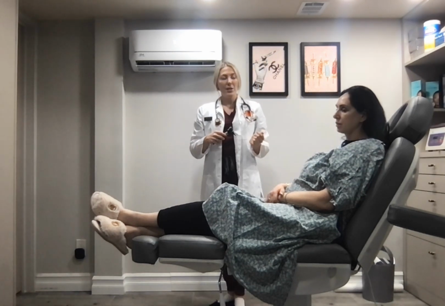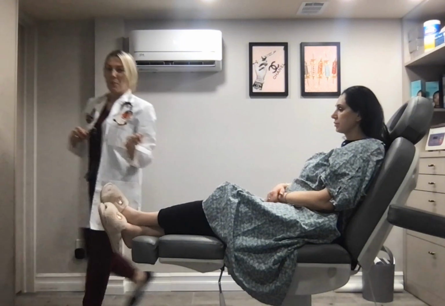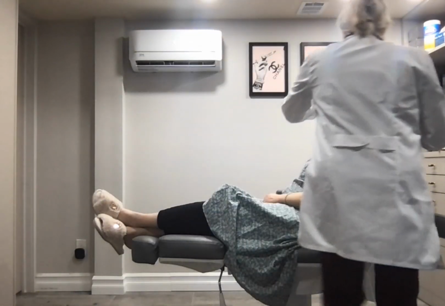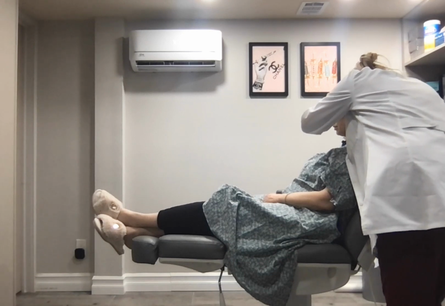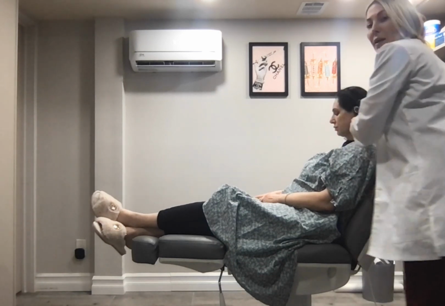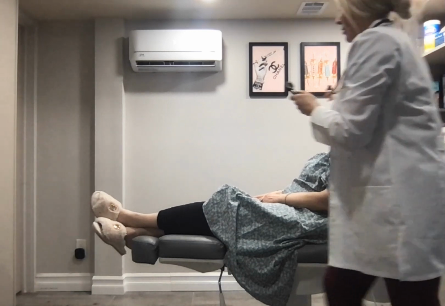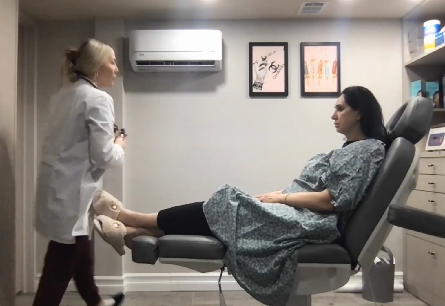It does not appear to have any fluid, and the tympanic membrane is nice and pearly gray. Okay, I'm going to be checking the other side as well. Do you have any tenderness or pain? No. No.